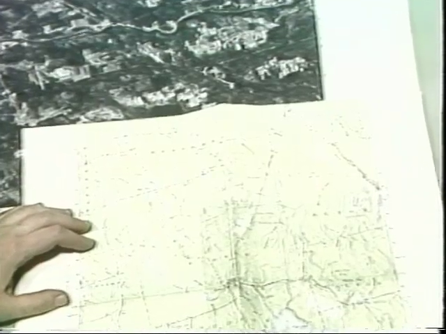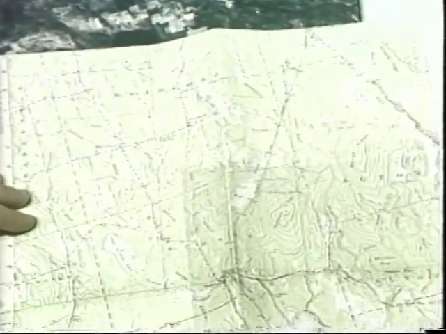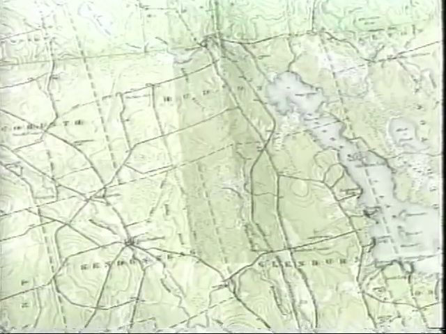Where'd this map come from? This is a USGS topographic map. USGS, that's United States Geological Survey. And you can obtain these from most sports shops or department stores. And are there some other places where we can find these maps too, USGS maps? Right, you can order them right from USGS at the National Cartographic Information Center.